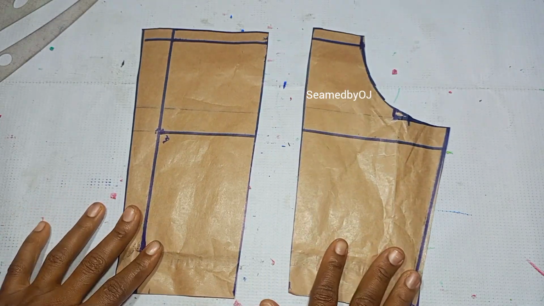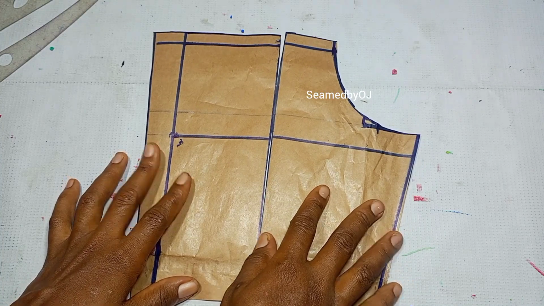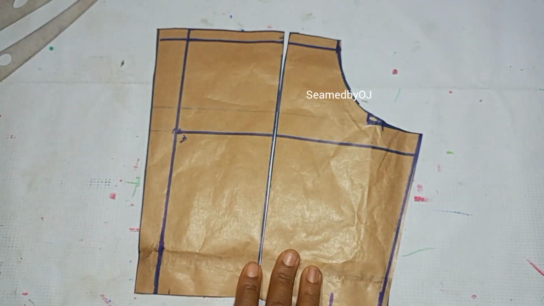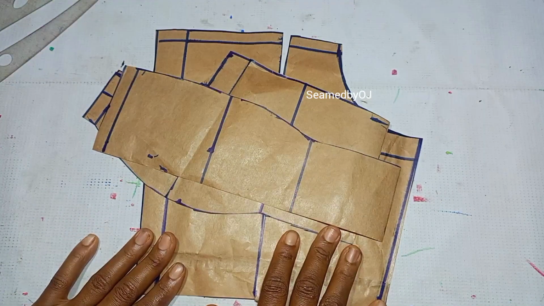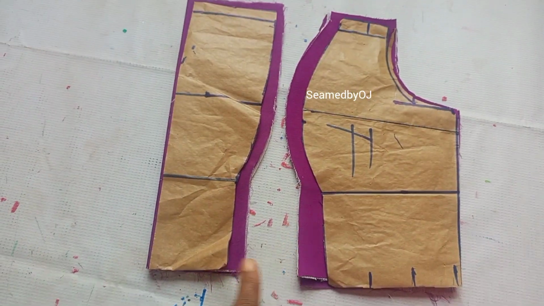So what I want to do, when I want to cut it on my fabric, I'll add 1/2 inch here, add 1/2 inch here, so join these two together. So I'm going to cut all this to my fabric, then I'll come back to show you. So I've gone ahead to cut my patterns on my fabric. This is what I have.